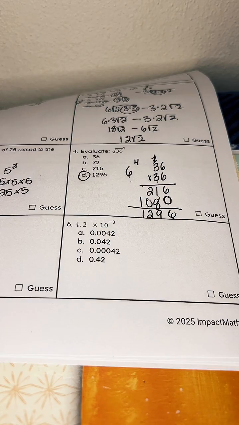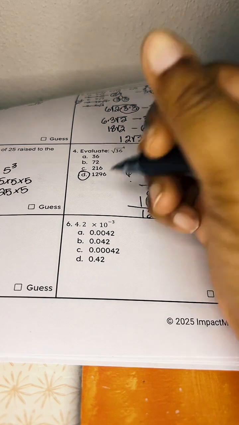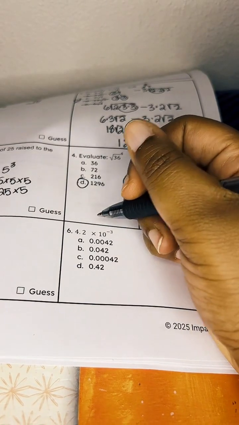Vicky said A. Okay. Louise said A. And that is beautiful.